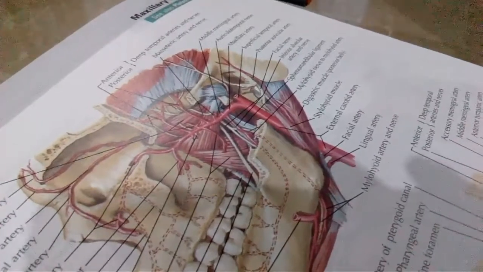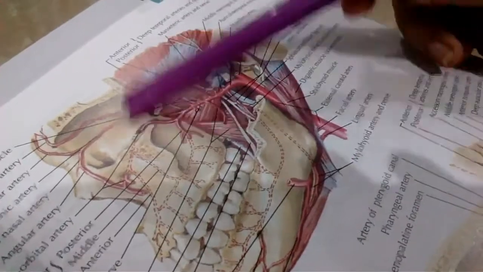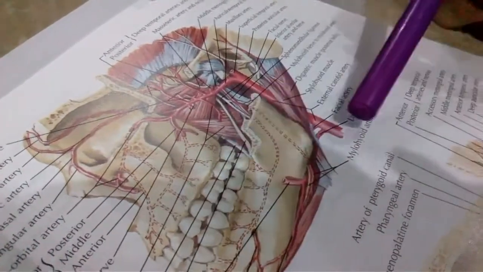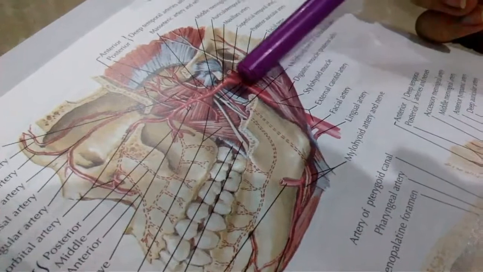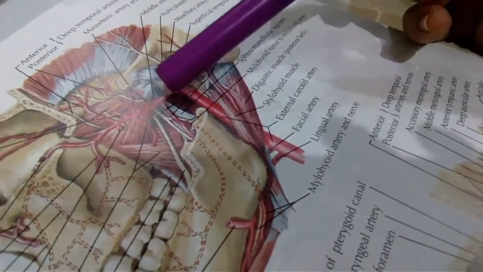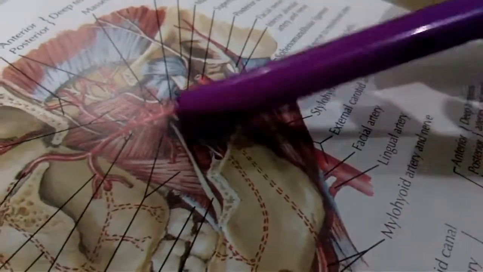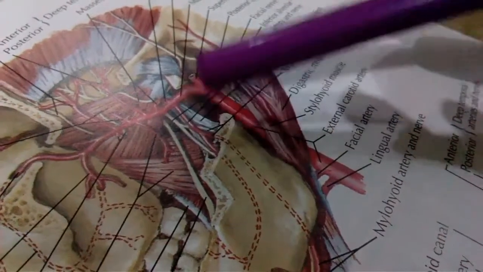Okay, this is a little bit more difficult diagram, but don't get scared. This is just a little complicated. It's the skull over here, the mandible, the teeth, and this is your external carotid coming, and this is the maxillary artery. I just wanted to show you the inferior alveolar artery, how it supplies. This is the inferior alveolar. As you can see, it is branching into two over here, just above this part.